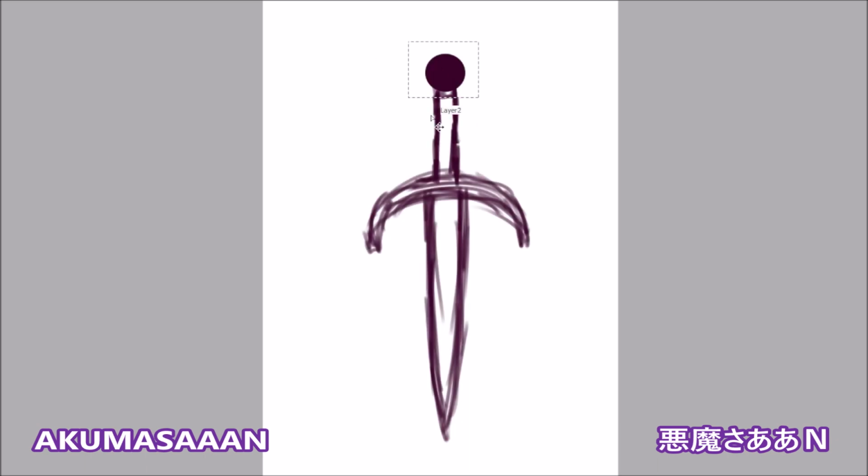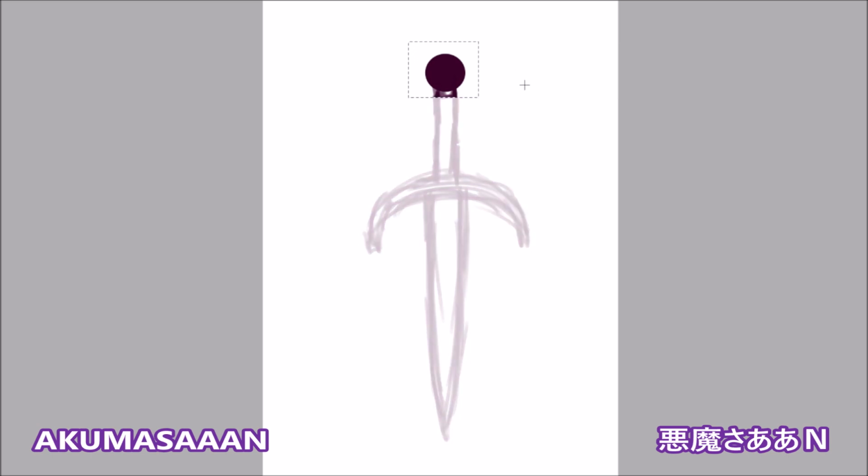If I'm doing a more illustrative piece, sometimes I will just go straight from the sketch into blocking out the colors and working on the form. Other times I will take the rough sketch and do a refined line art on top of it, and then from there I will start building form and adding color, all that good stuff.